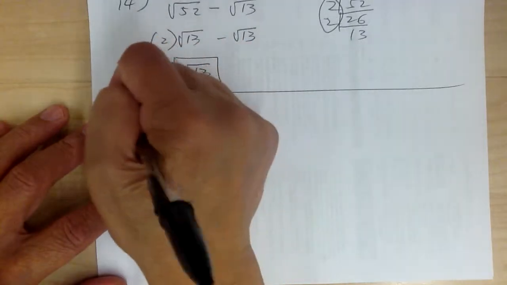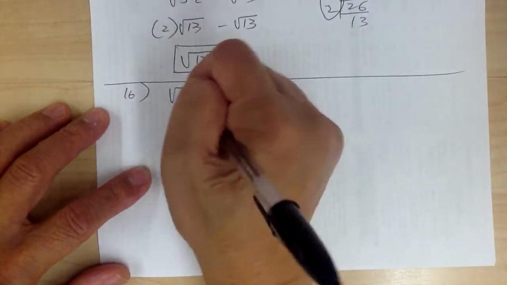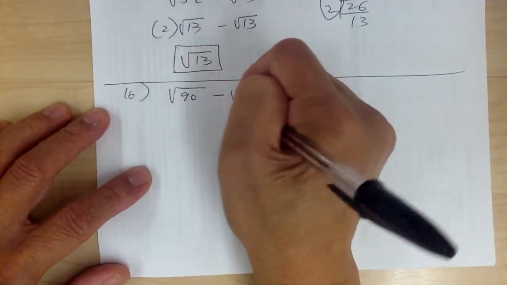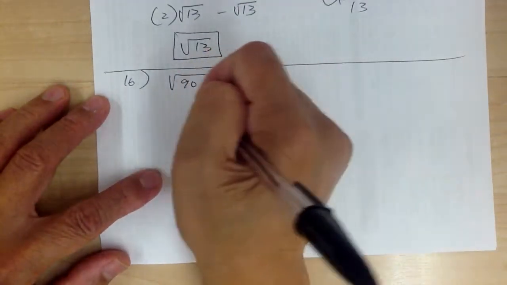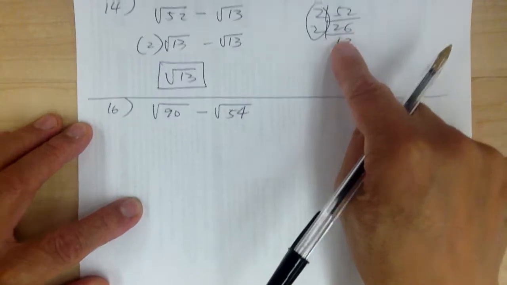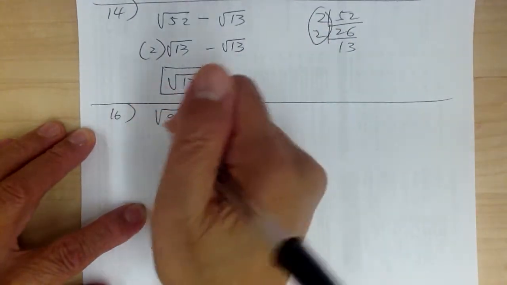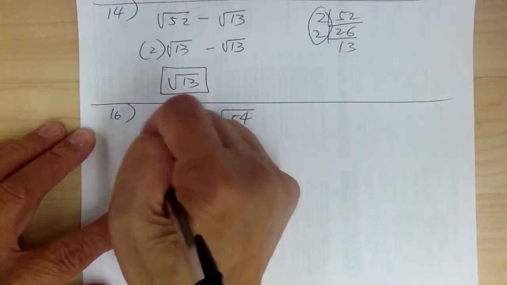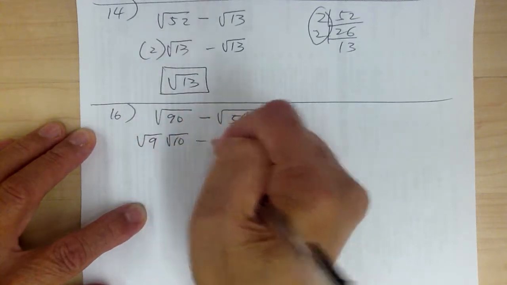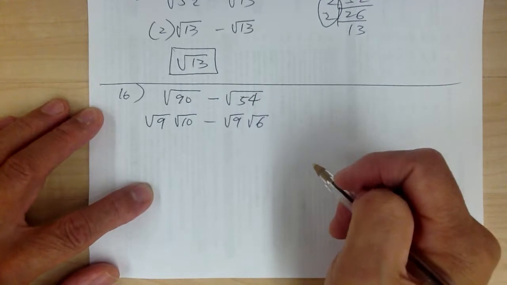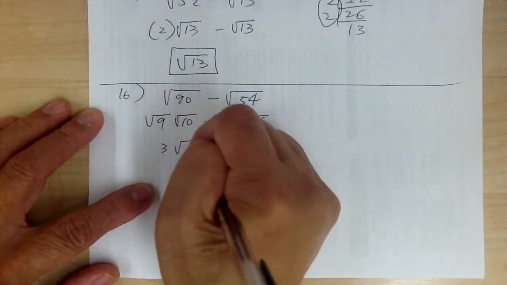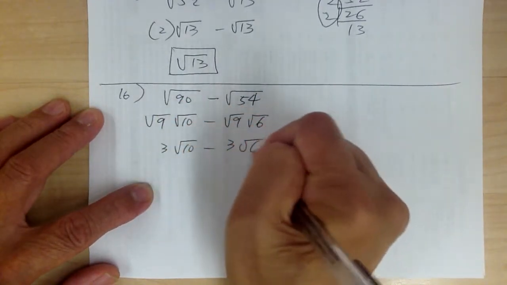Okay, number 16, you have square root of 90 minus square root of 54. Again, you can use that method, or you can just take out the perfect square. I'm going to break this into square root of 9 and square root of 10. And this one I'm going to do square root of 9, square root of 6. So when you simplify, you get 3 square root of 10 minus 3 square root of 6.